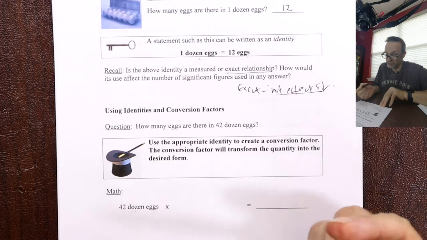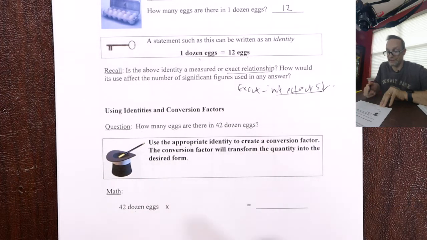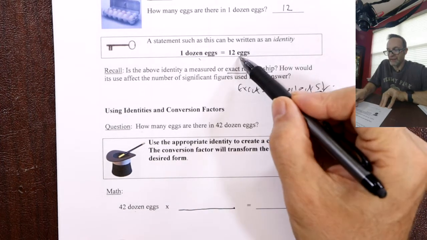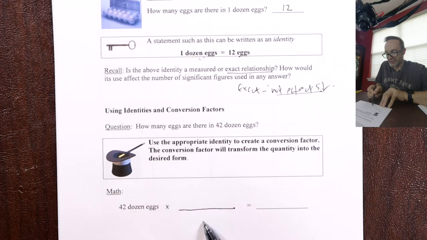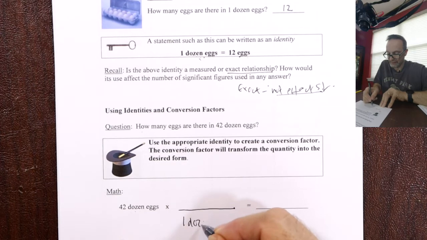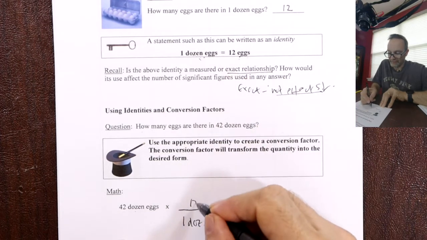Well, actually, it wasn't 42 times 12. That would have got you to 504, but what about the unit, okay? So what we're going to do, we're going to turn this thing into a fraction. Maybe you've seen this before. The dozen eggs is going to cancel as a unit. 1 dozen goes on the bottom. 12 eggs is a dozen.